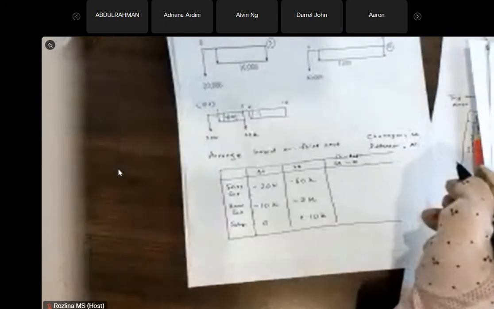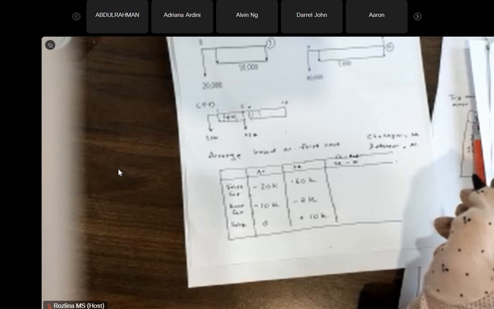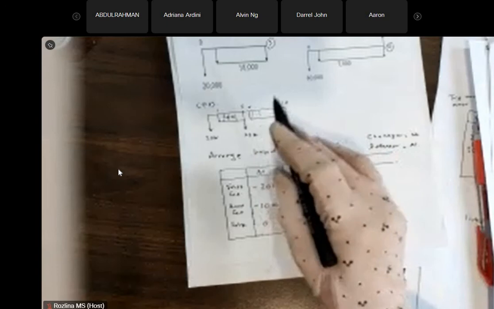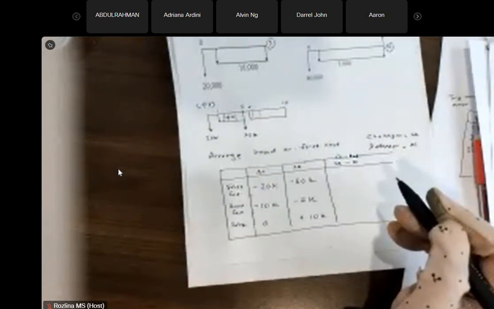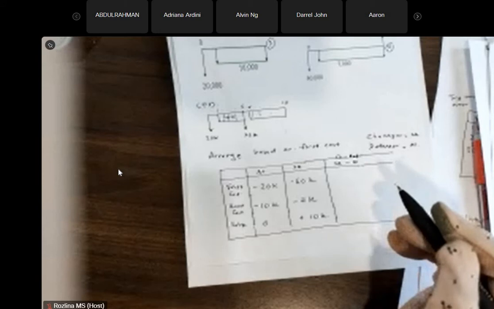Sekejap. Ada salvage value 20k lah. Okay. Okay.